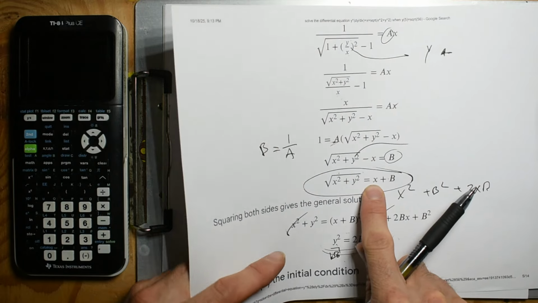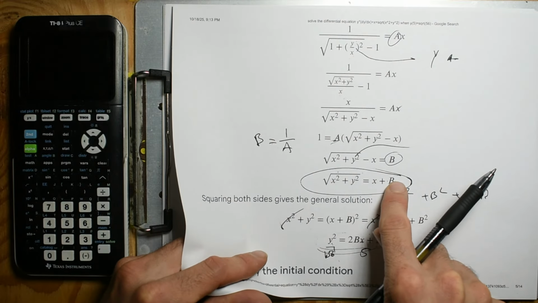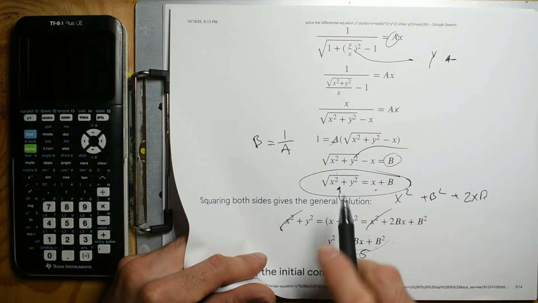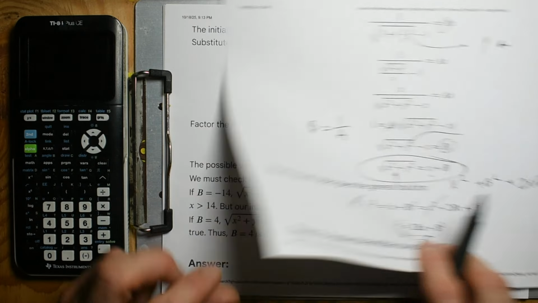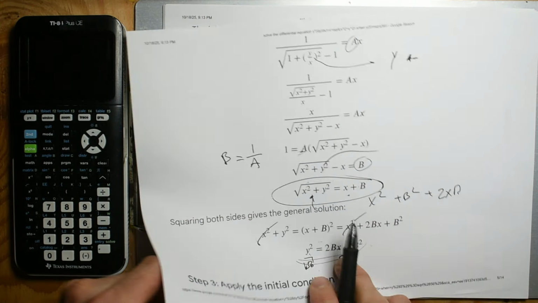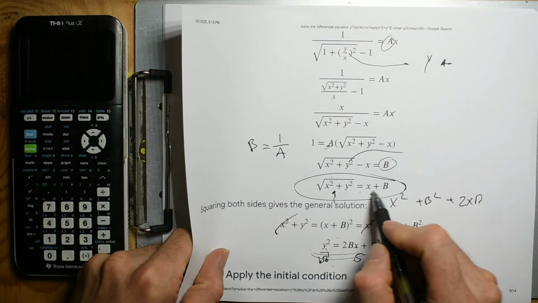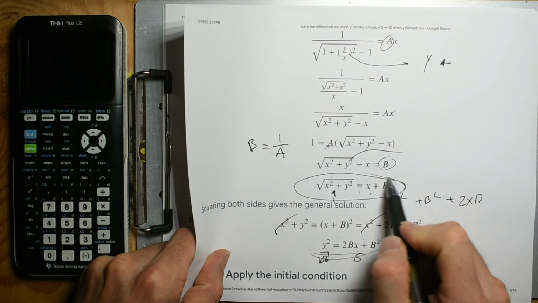So 5 minus 14, that negative 14, is going to be a negative. This can't be a negative number, so that doesn't work. So b is equal to 4. 5 plus 4 is 9. And then let's see if that works. 5 plus 4 is 9.